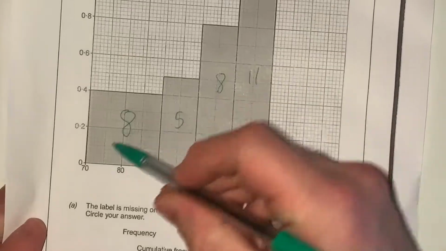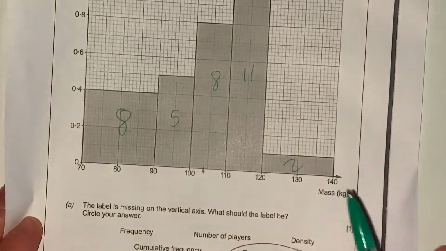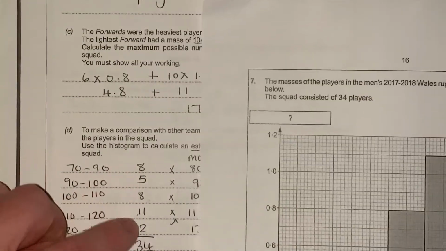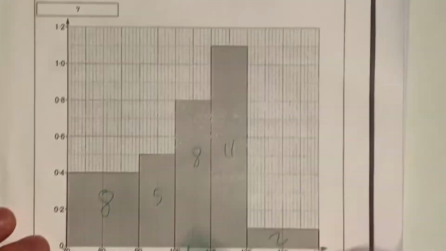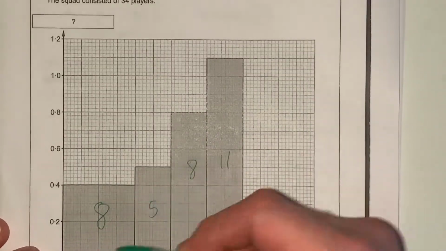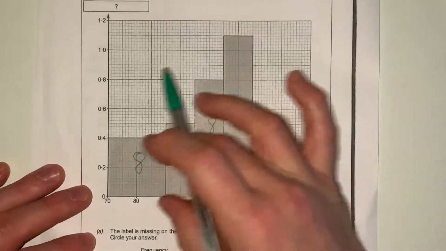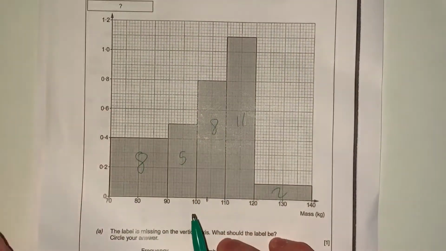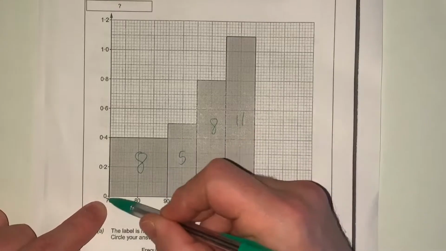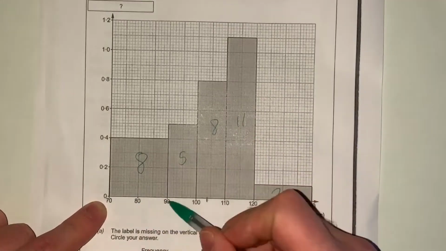So 5, 8, 5, 8, 11, 2. Just double check about that there. 8, 5, 8, 11, 2. Great. Now, because these are already in groups, we've got to use the midpoints. So it's like estimating the mean, but you're doing it from a histogram. So for this, it's going to be 8 times the midpoint of this class, 70, 80.